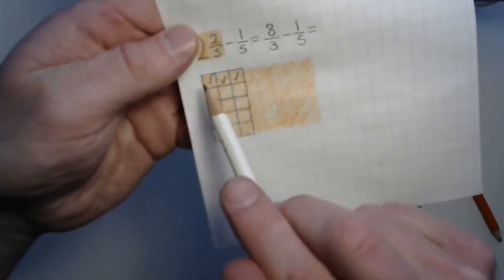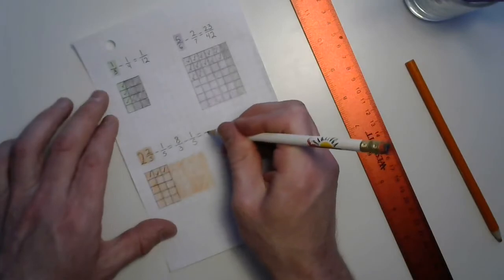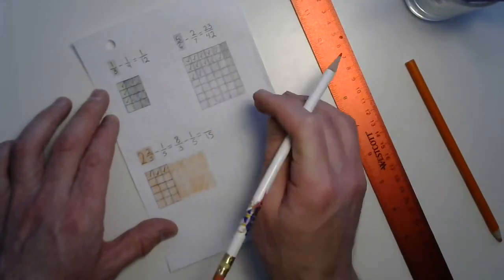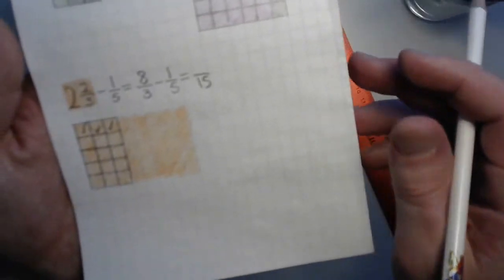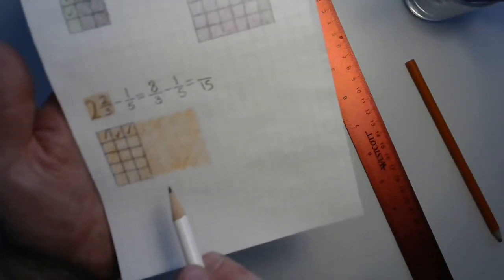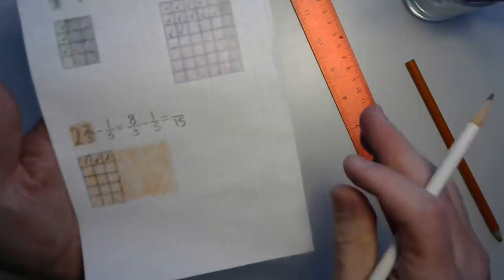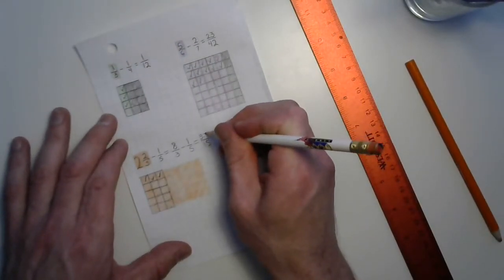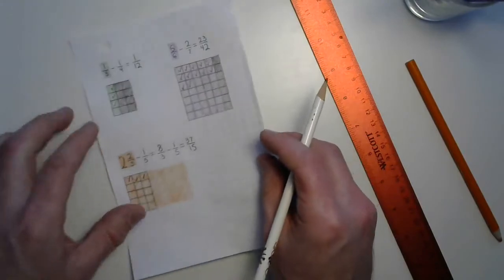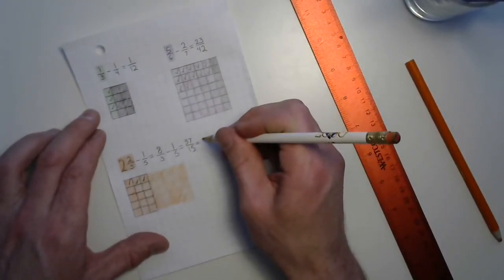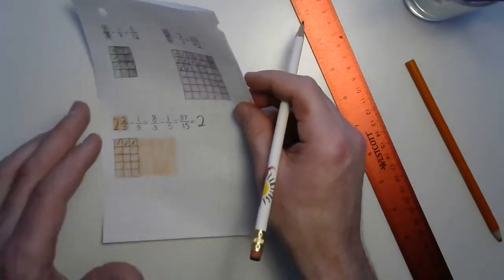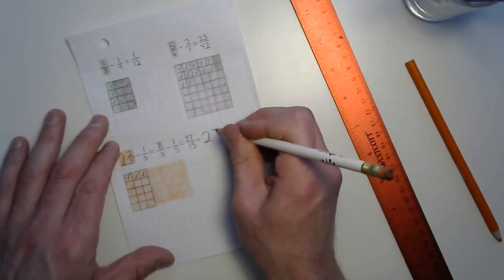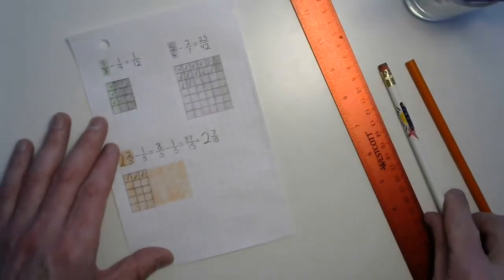Count up those squares again. 15. And what is left of our 15ths? Yes, you have to count all of these too. 37. 37 15ths here. And we can change that back to a mixed fraction, right? How many wholes of 15 can we get out of there? 2. And how many are left over? 7. Our final answer. Whew. 2 and 7 15ths. And I don't think there's a way to reduce that.